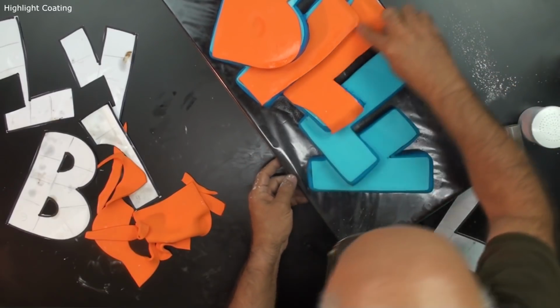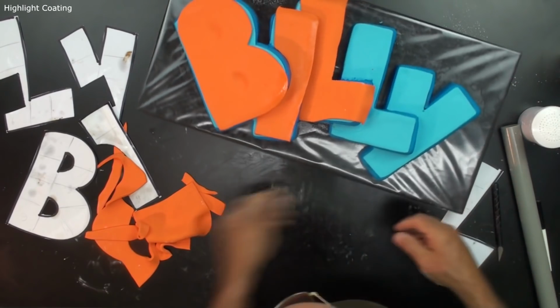Clean joint inside. Other parts we're going to cut later on.